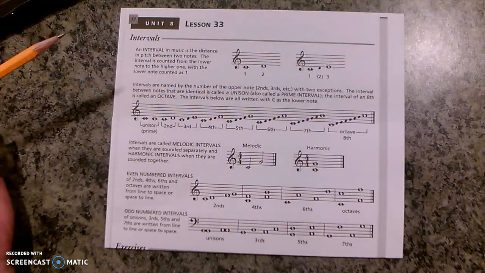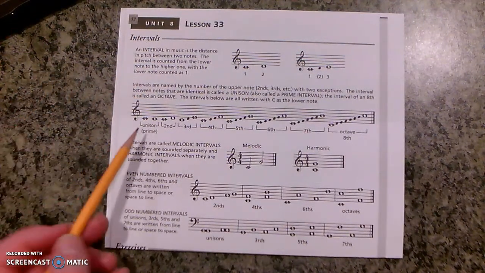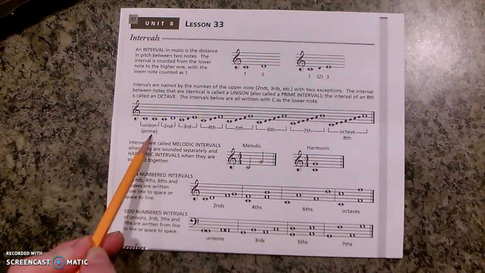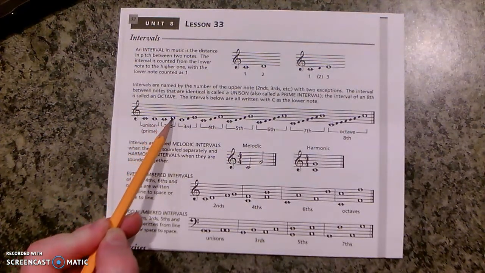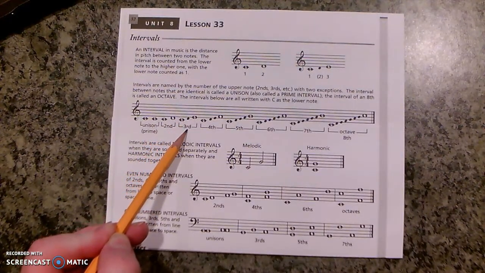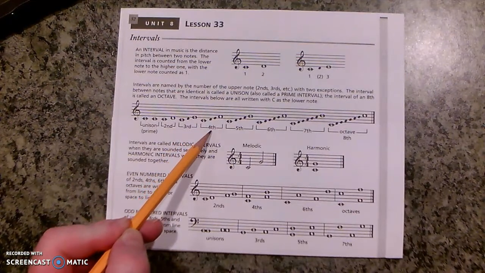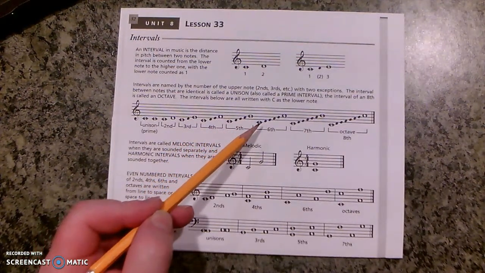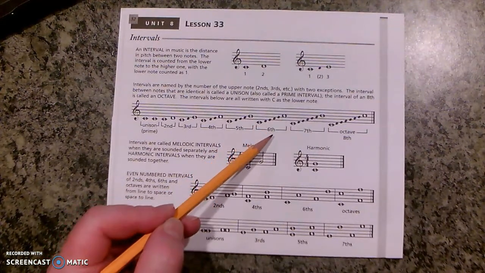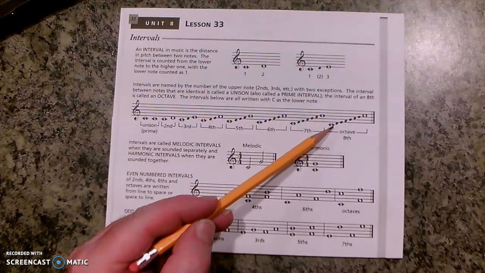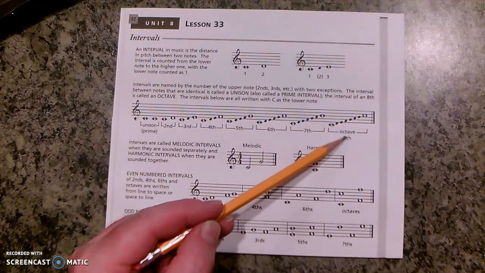The intervals below are written with C as the lower note. So you see a C to a C is called unison or prime. A C up to a D is a second. A C to an E is a third. A C to an F is a fourth. A C to a G is a fifth. A C up to an A is a sixth. A C up to a B is a seventh. And a C up to a C is an octave or eighth.